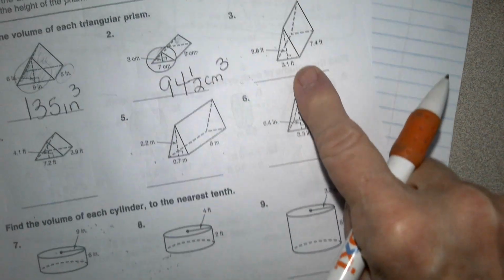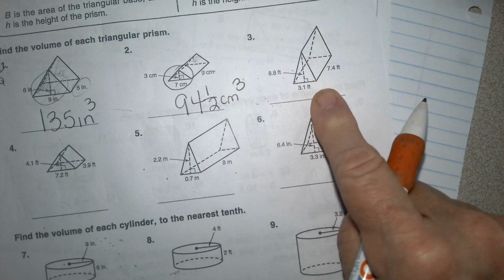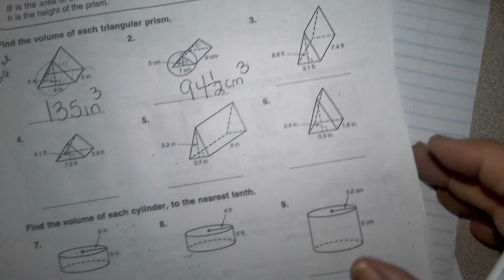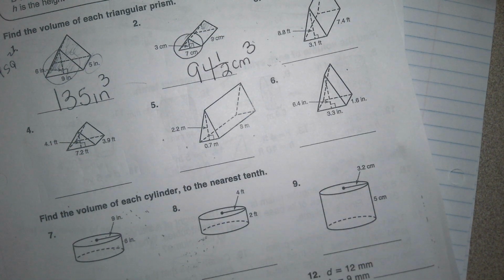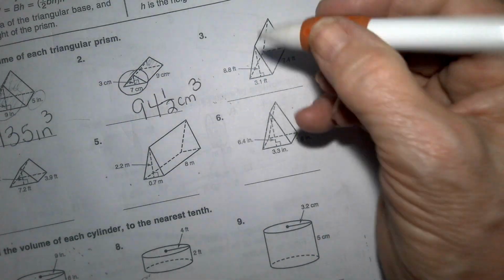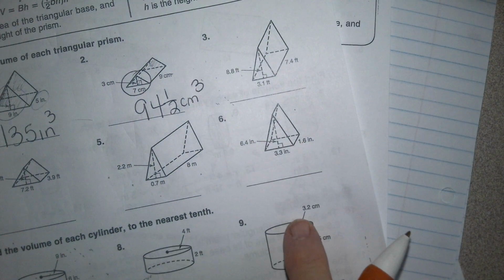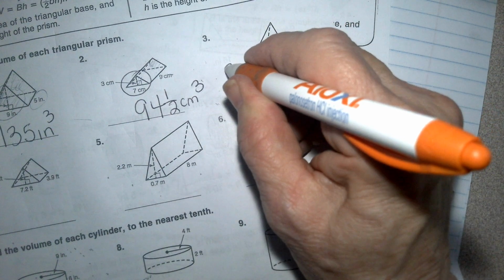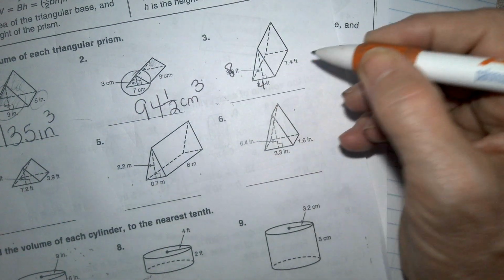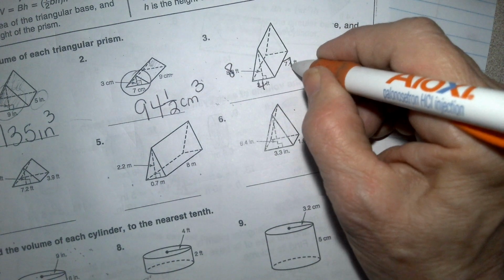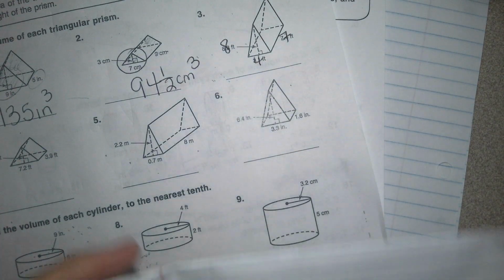All right, this one we're not going to do because I'm not going to worry about all the decimals. I just need to see if you can plug in the information. Oh, those all have decimals. I don't want to do that. So I'm just going to change this a little bit. I'm going to make this, because all of them have decimals here, an 8. I'm going to make this base a 4. I'm going to make this a 7.